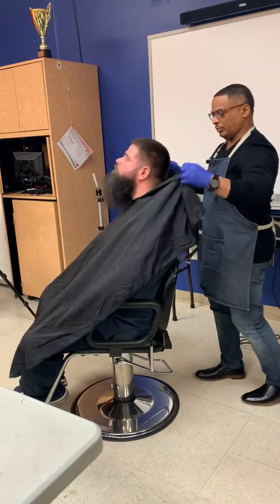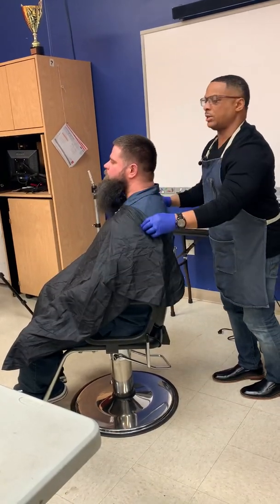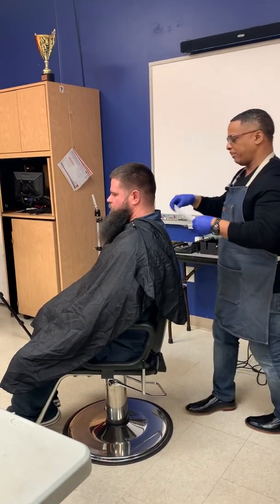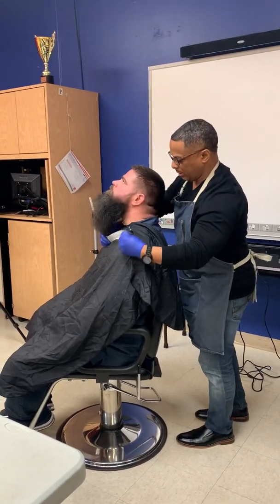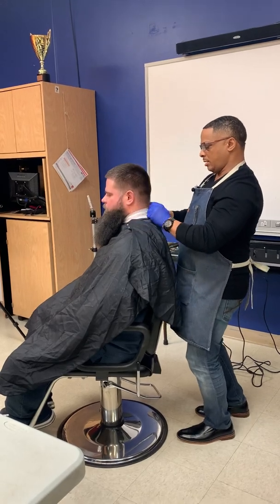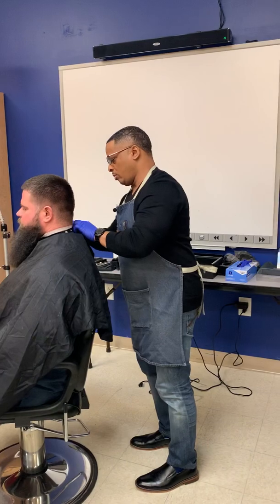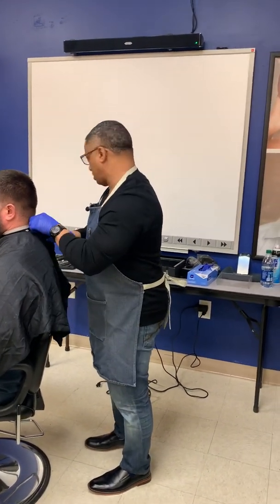You do a setup. You don't really want the cape to touch their neck. You want to actually have a neck strip that's going to separate the cape from touching their skin. And like so. Right here.